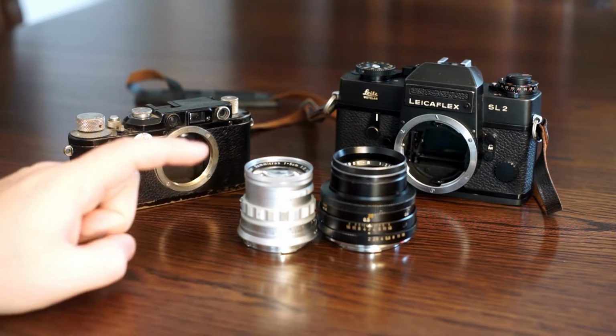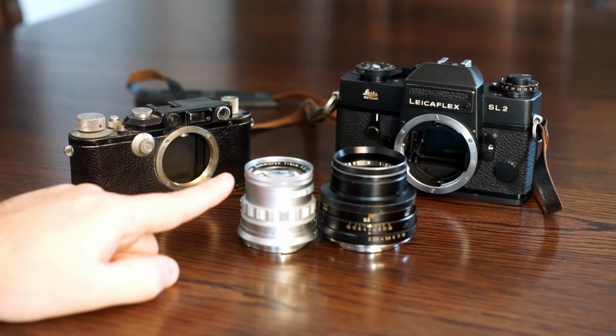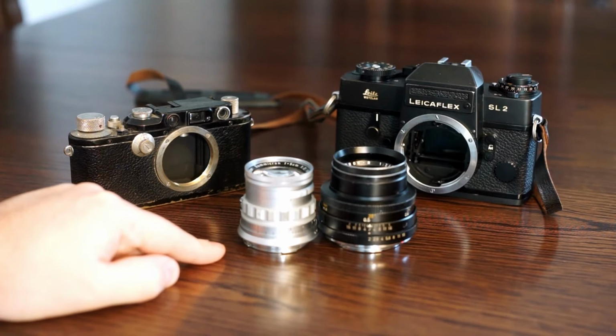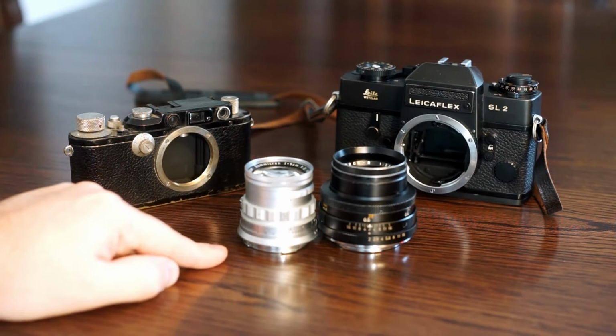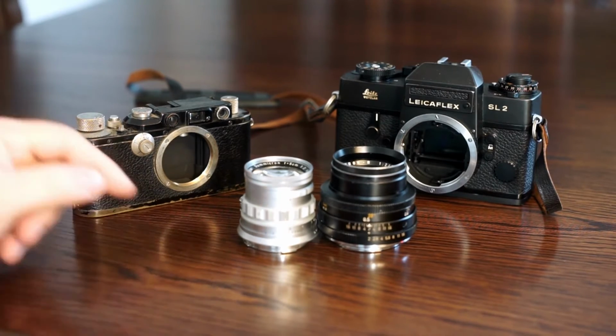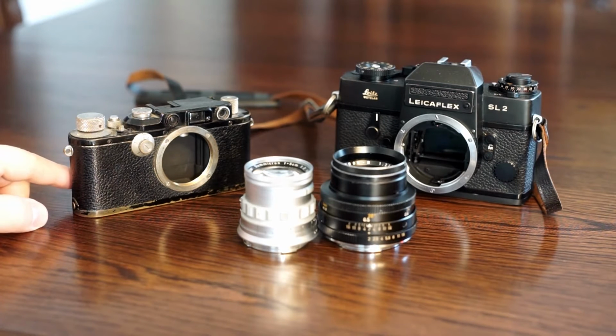This is not my lens, this is the lens of my grandfather, and it was used on his lovely M3, which I don't have at the moment. What I do have is this lovely Leica 2, also belonging to him.